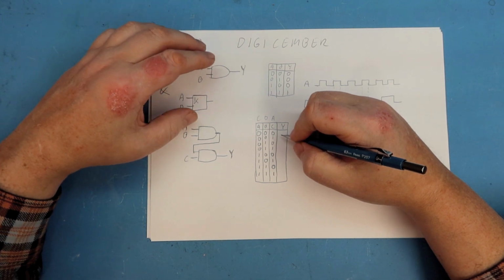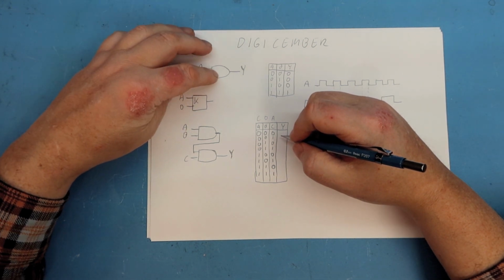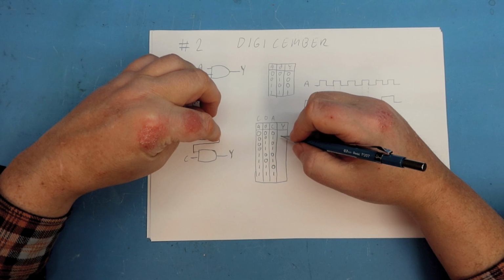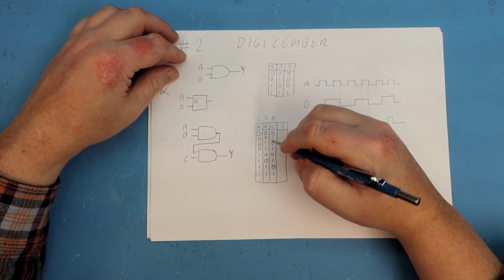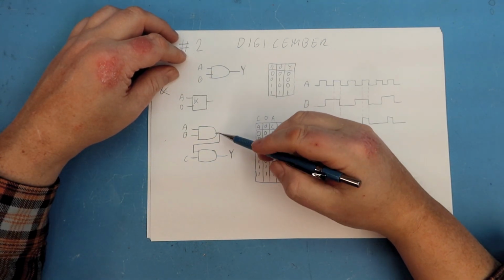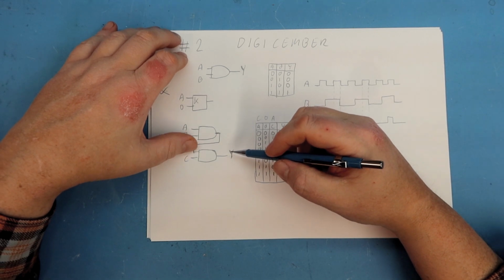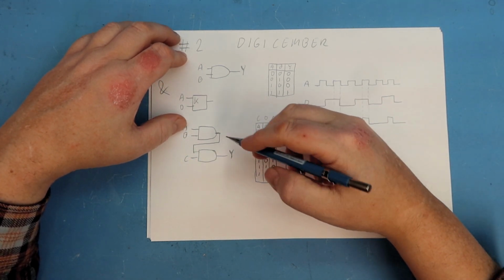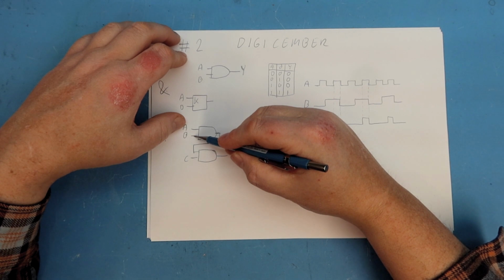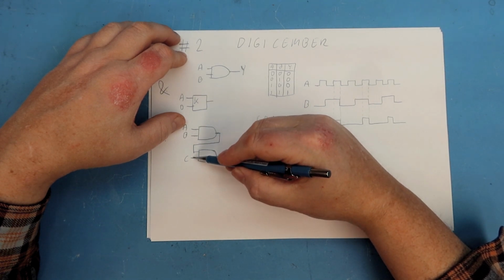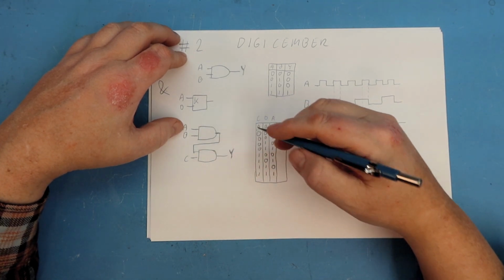And if we follow the logic behind this one, the only case where this will give a 1 out is in this case here. But this 1 is fed to another AND gate, so that means we need both of those to be 1 and that one to be 1 to have a 1 on the output.